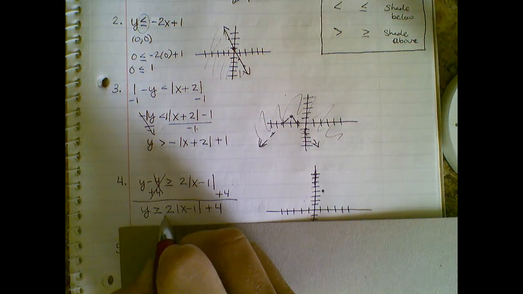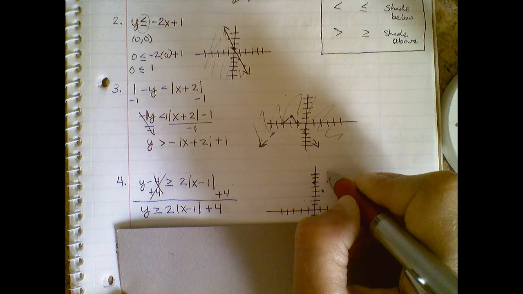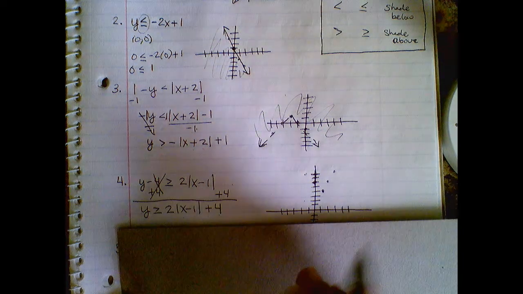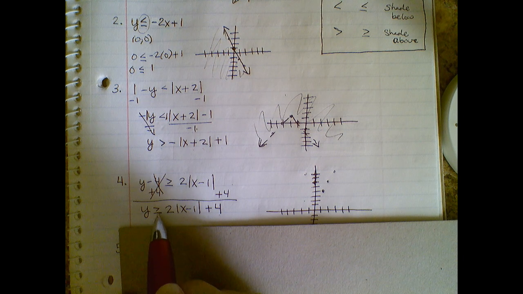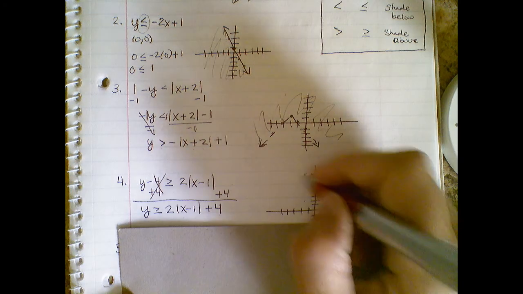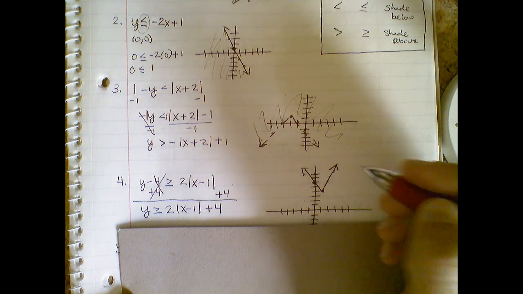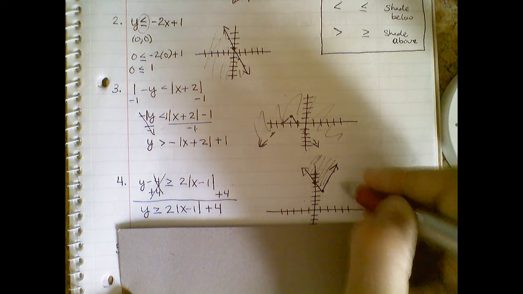And then my slope is 2. So make that a fraction. Up 2 over 1. Up 2, back 1. I get that V shape, which it should be a V shape because of those bars, and then it's greater than or equal to, so I need a solid line, and then it's greater than, so I'm shading everything above. If it was less than, I shade everything below it.